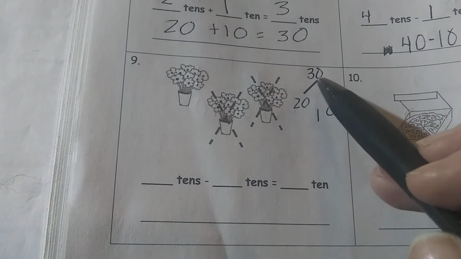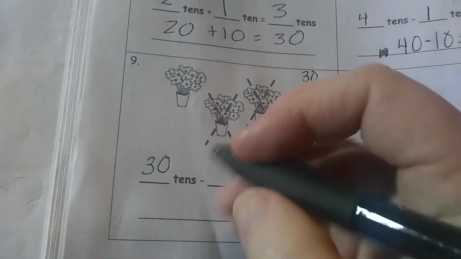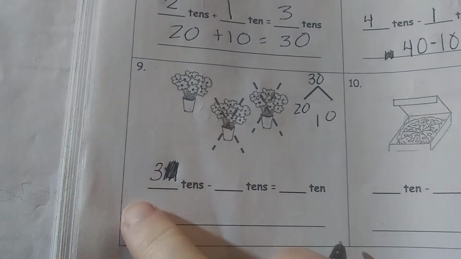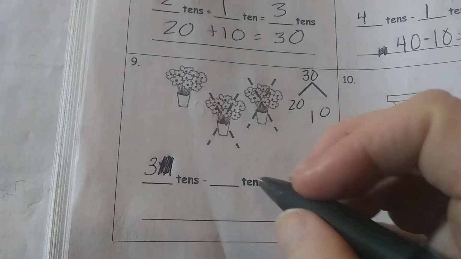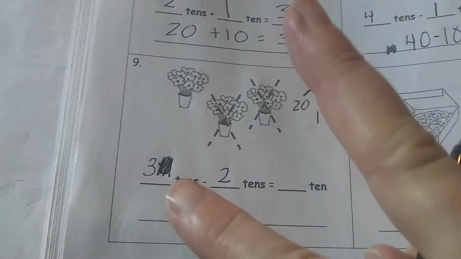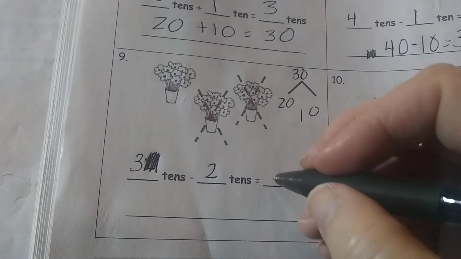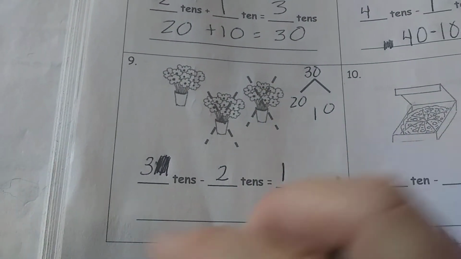You need to get that larger number. 30 is the whole. Oops, I even messed up. No 0 on the first line. 3 tens. We have 3 tens. How many tens did they scratch off? They scratched off 2 tens. How many 10s are not scratched off? 1 ten.